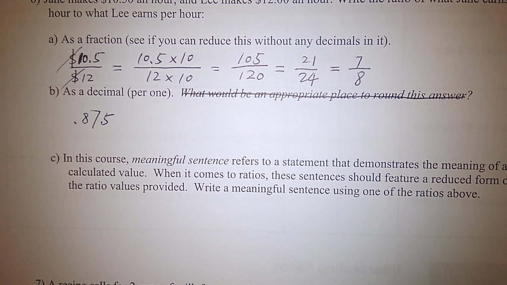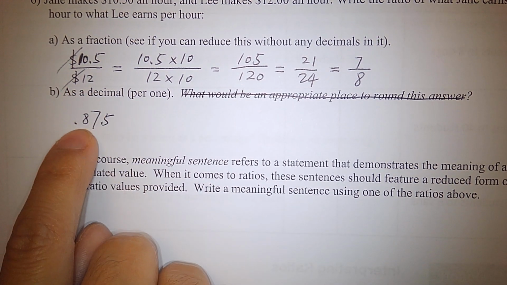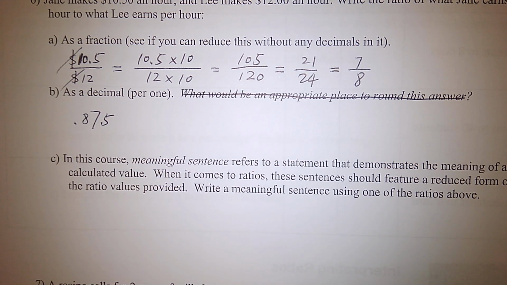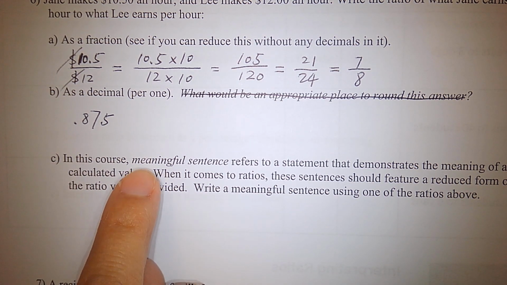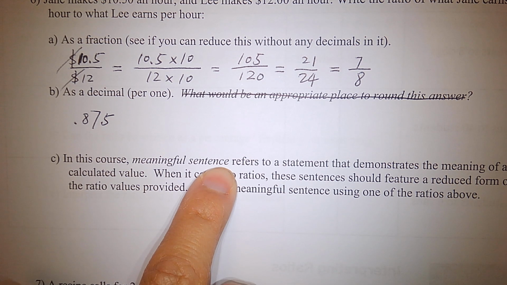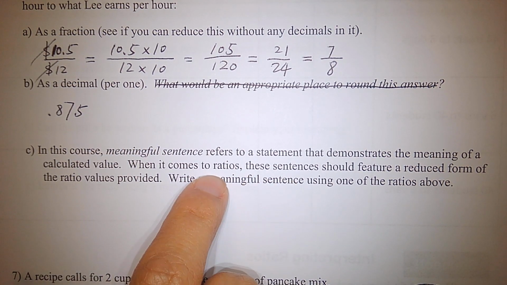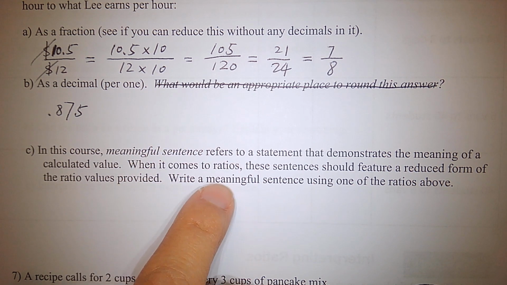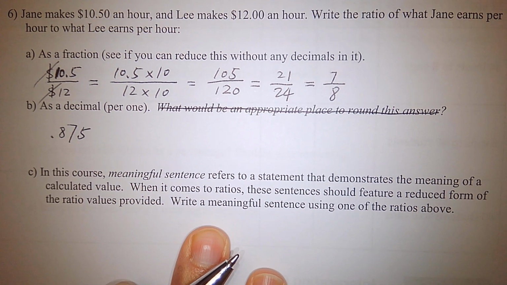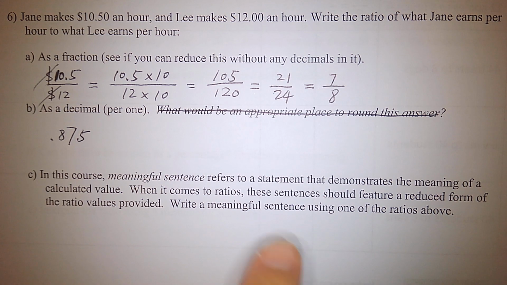So we only need to answer as a decimal number. This ratio is 0.875. We don't have to round. Question C. Can we use a meaningful sentence to describe this ratio? Okay. Just come up with one meaningful sentence. Let me give you one example.